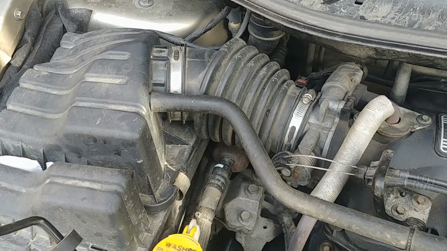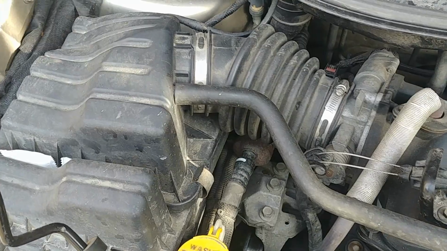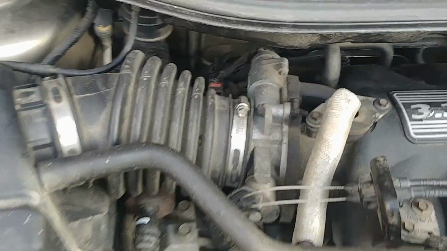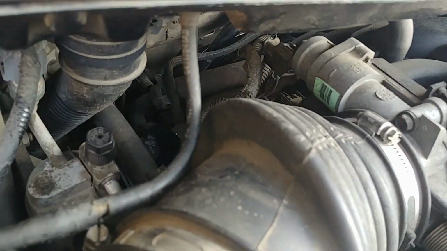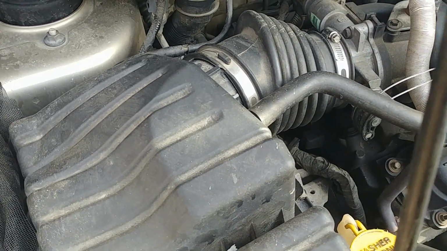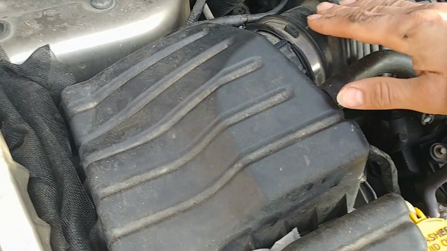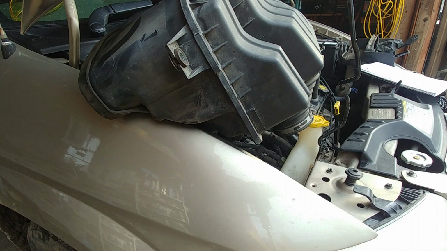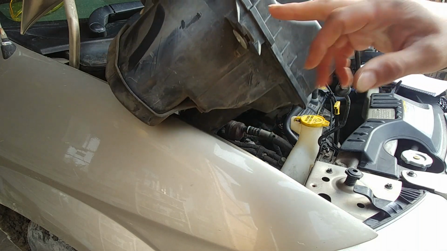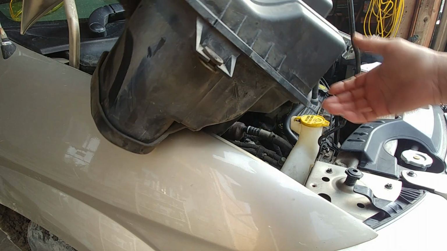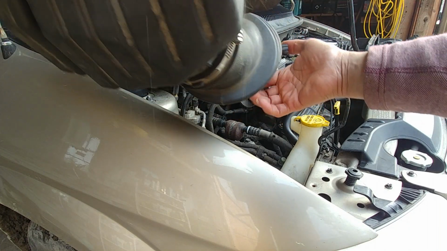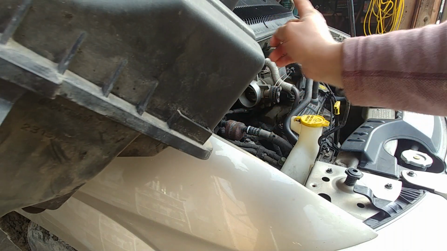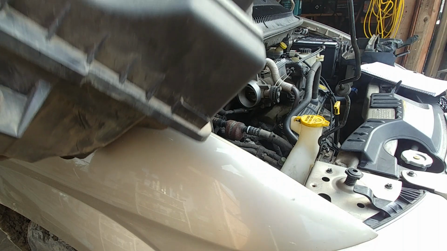As an example, we have a Dodge Caravan with a 3.3 V6 engine, and to get better access to the connectors and sensor, we need to remove the air cleaner housing and air intake pipe. Now we have our air cleaner housing removed. There is only one 10mm bolt over here, and you also remove the connector from the mass airflow sensor, loosen the hose clamp, and it will come out.